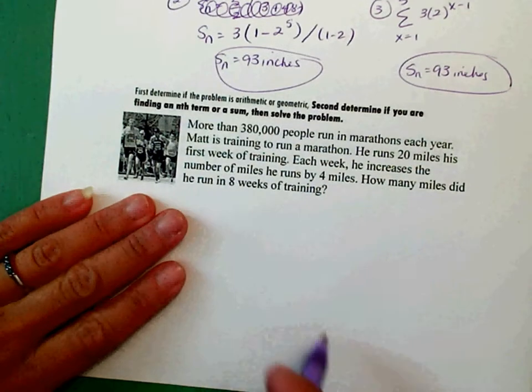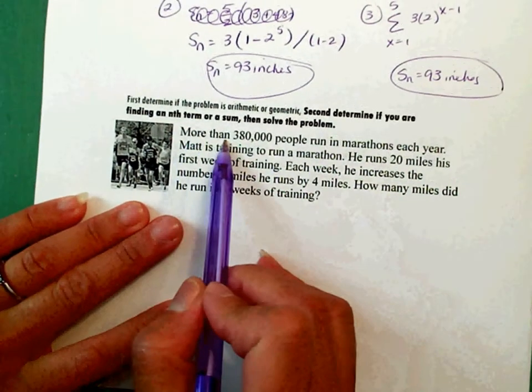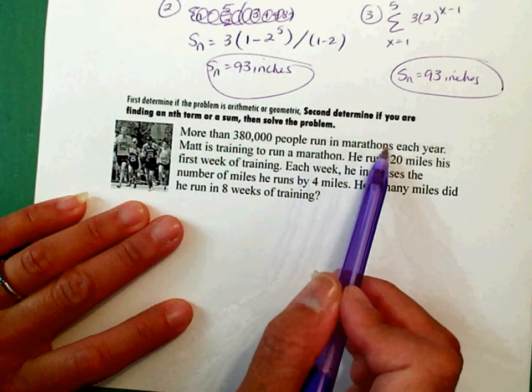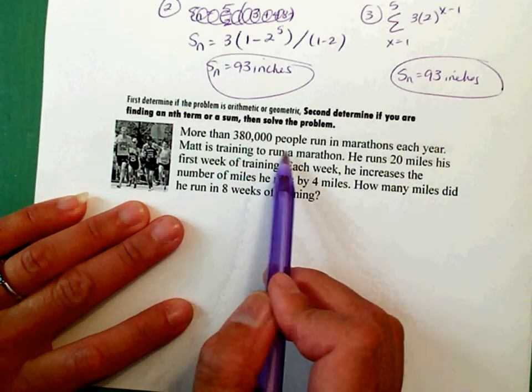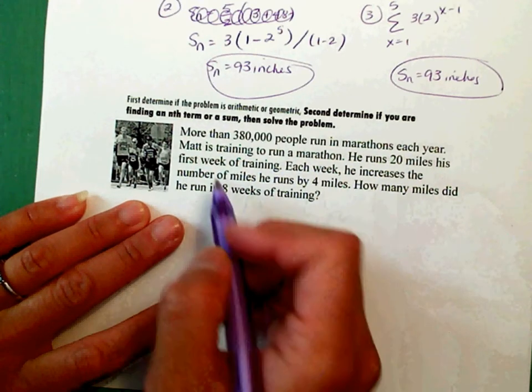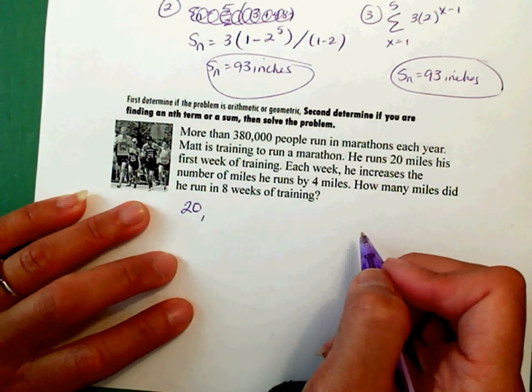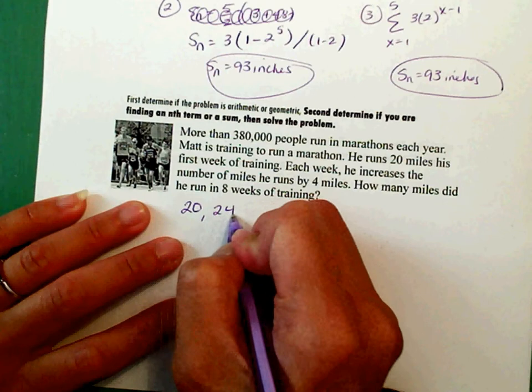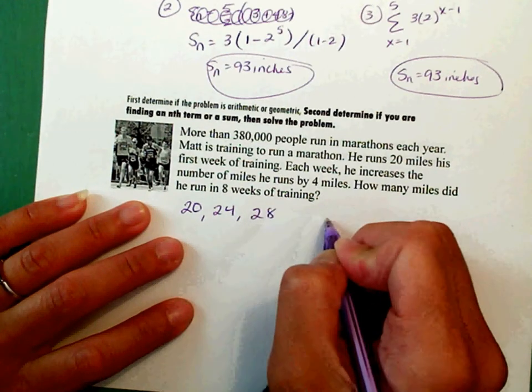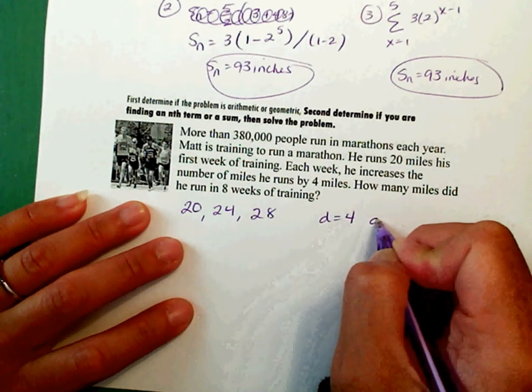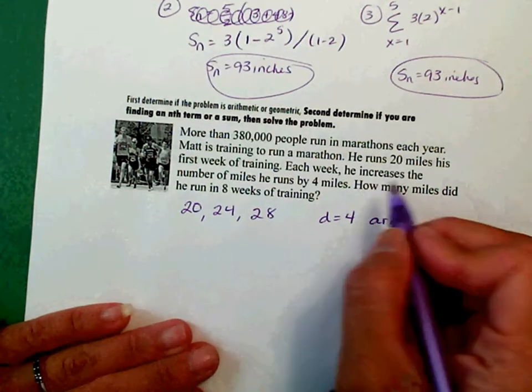More than 380,000 people run in marathons each year. Matt is training to run a marathon. He runs 20 miles his first week of training. Each week he increases the number of miles he runs by 4. So I'm adding 4 every time. So d is equal to 4. So that tells you it's arithmetic. How many miles did he run in 8 weeks of training?